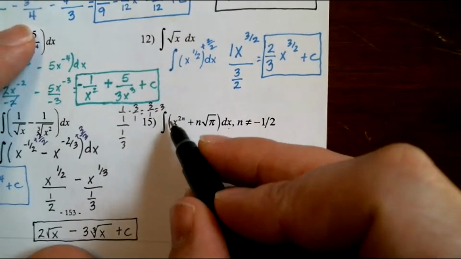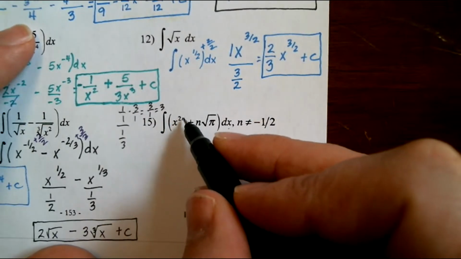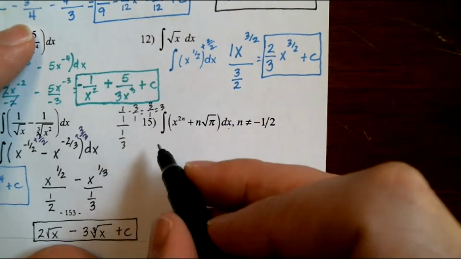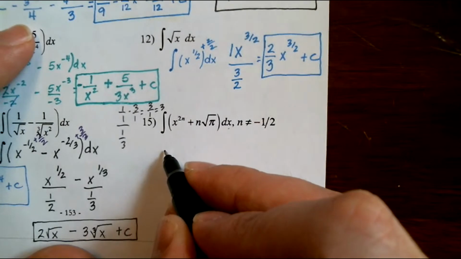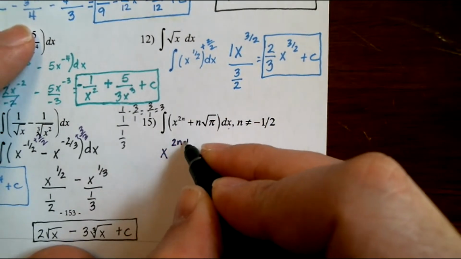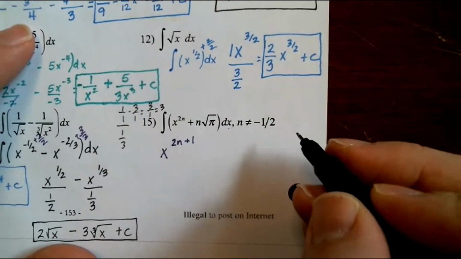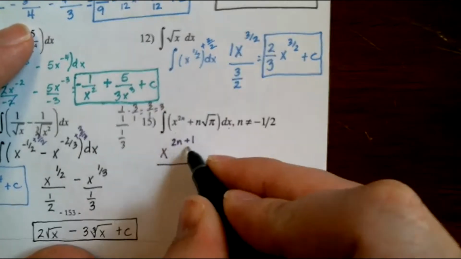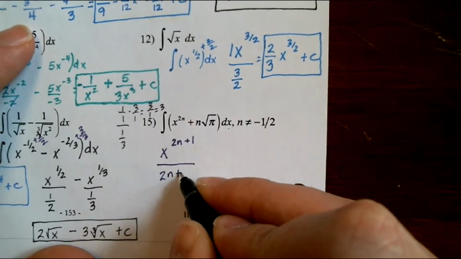So I start with this one, x to the 2n, okay? x to the 2n would be x to the 2n plus 1 over, again, these have to be the same, 2n plus 1.